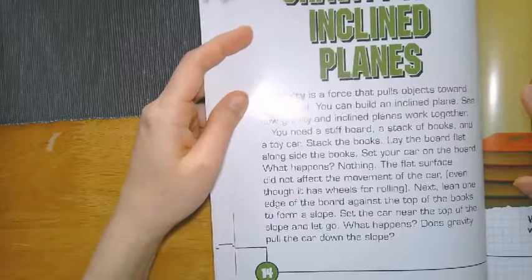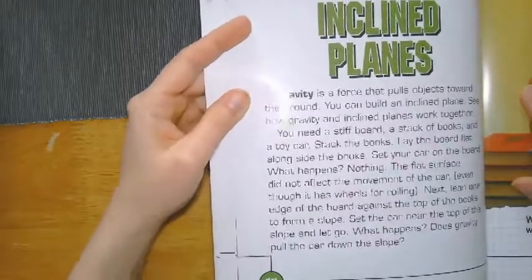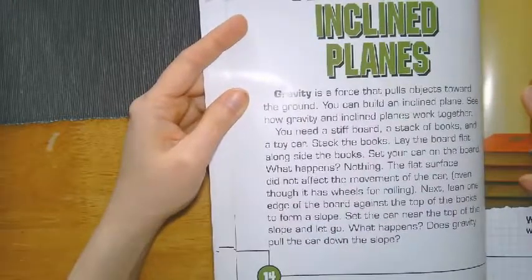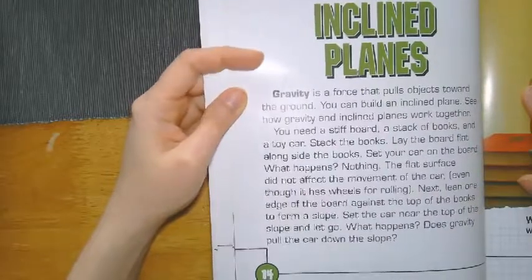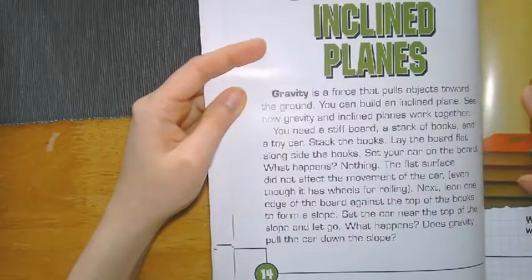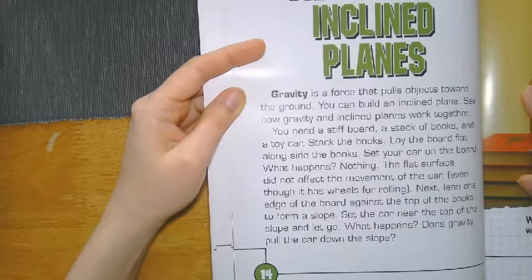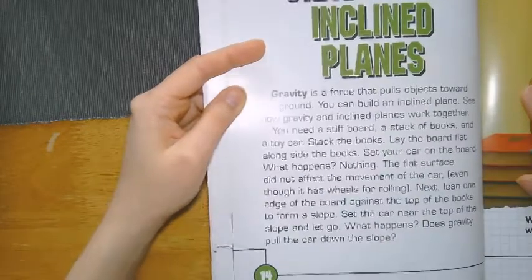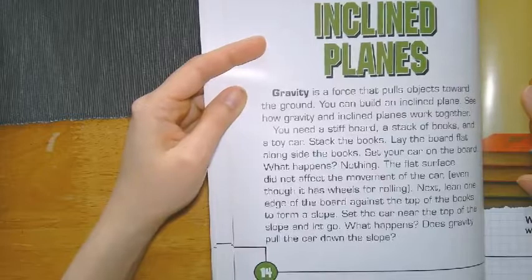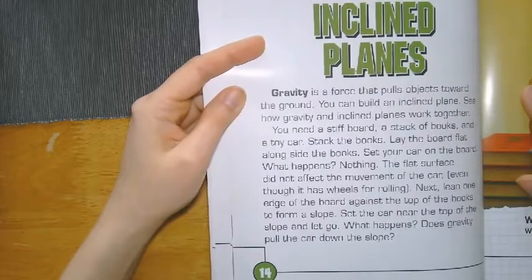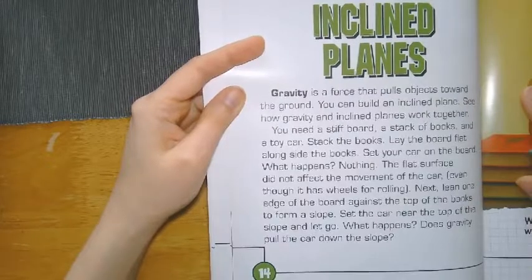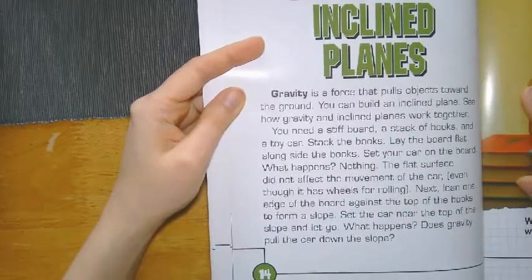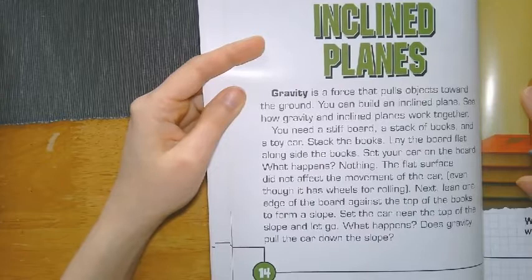Gravity is a force that pulls objects toward the ground. You can build an inclined plane. See how gravity and inclined planes work together. You need a stiff board, a stack of books, and a toy car. Stack the books. Lay the board flat alongside the books. Set your car on the board. What happens? Nothing. The flat surface did not affect the movement of the car, even though it has wheels for rolling.